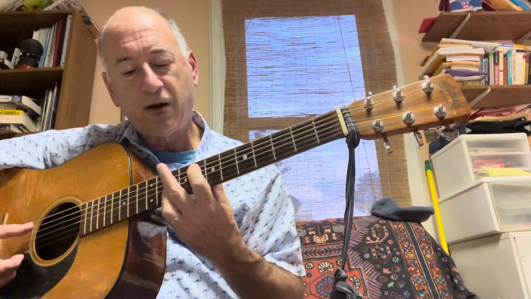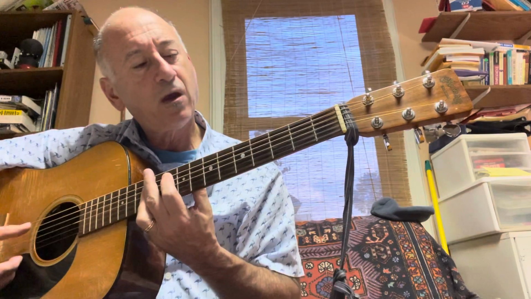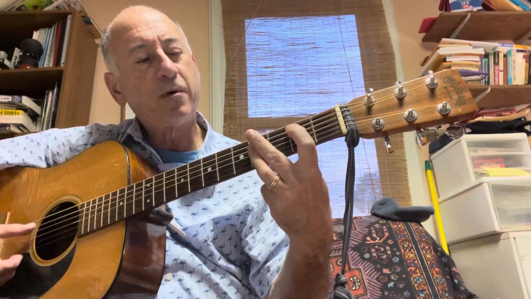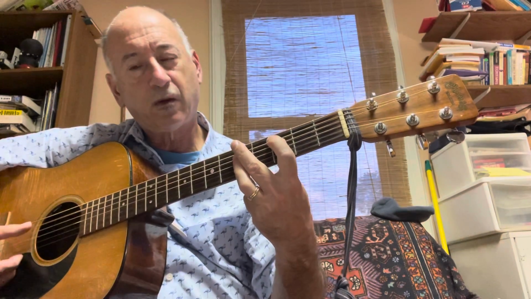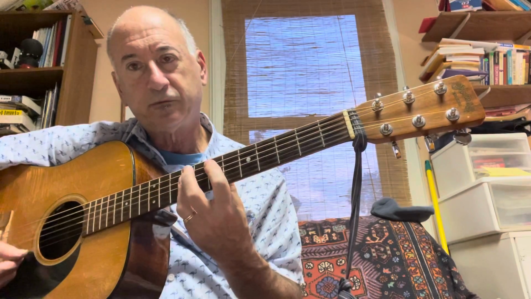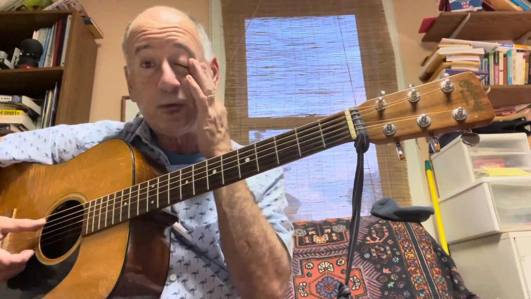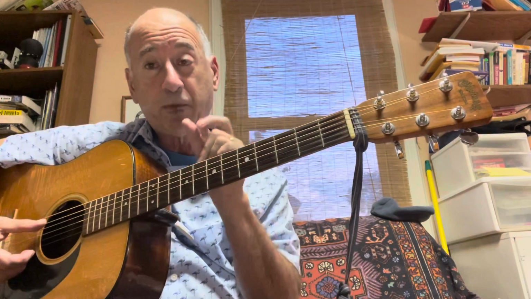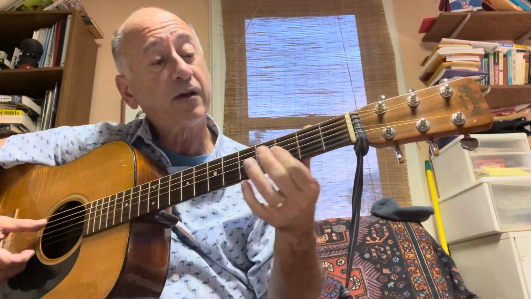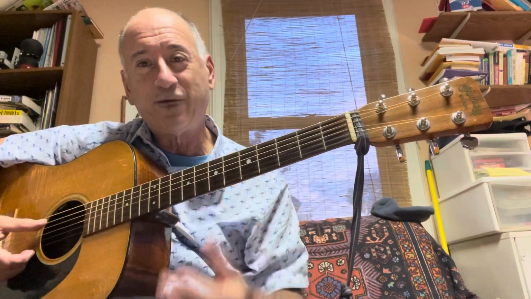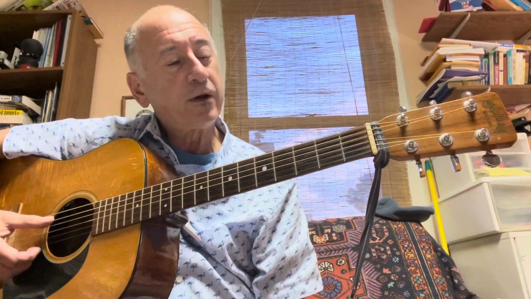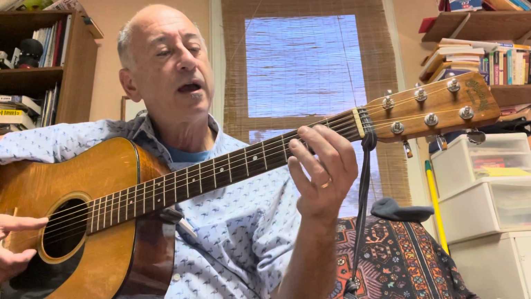Of course, if you're a beginner, you should always remember B and C are 1 fret apart, and E and F are 1 fret apart. All the other letters of the musical alphabet, A, B, C, D, E, F, G, are 2 frets apart. They're a whole step. Every fret is a half step. Cramming a lot of information in this video. Okay, so we got C, A.